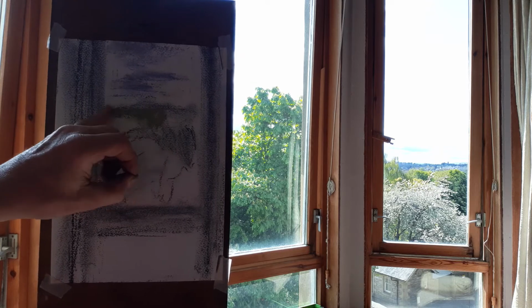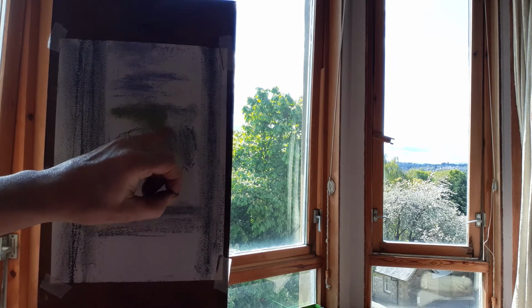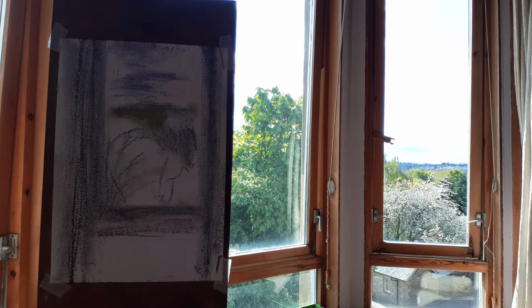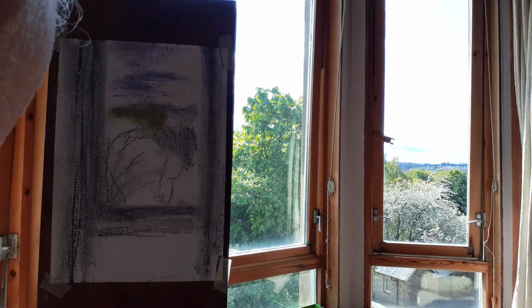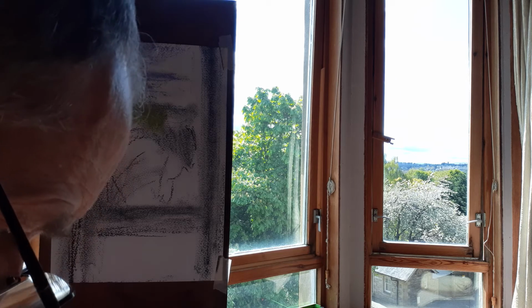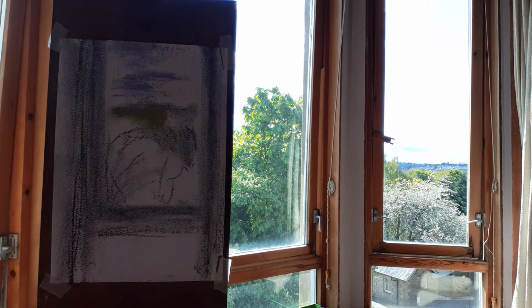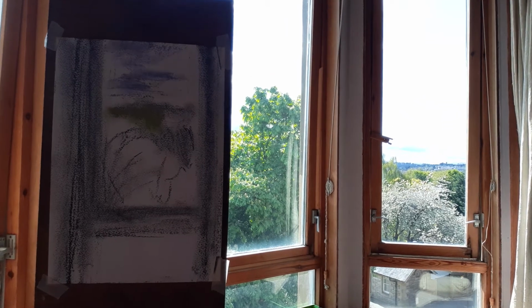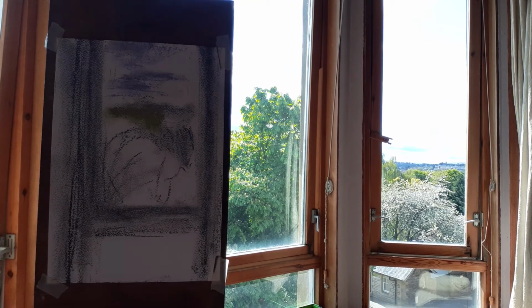So this is a next stage. It's a kind of blocking in. It's really nice to smudge the colour on the page. Just trying to find the colours because it's in this bright sunshine. Not always see everything. You can't see what I'm doing, you can't see my view, and I can't see my pastels, but apart from that, it's working really well.